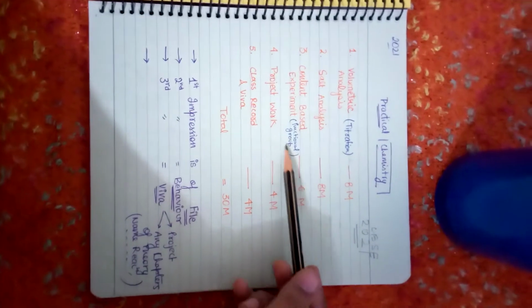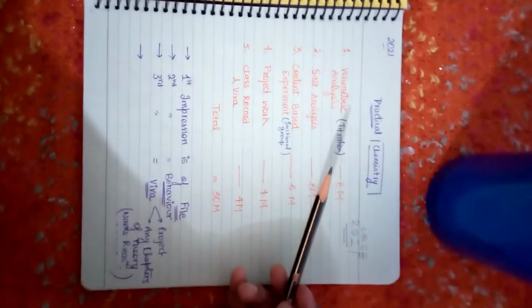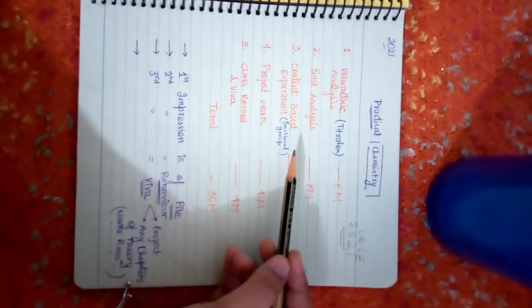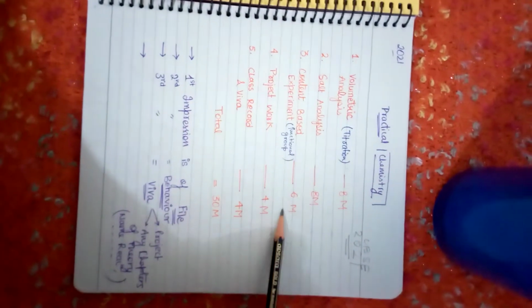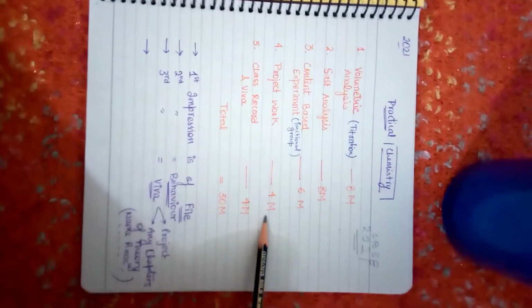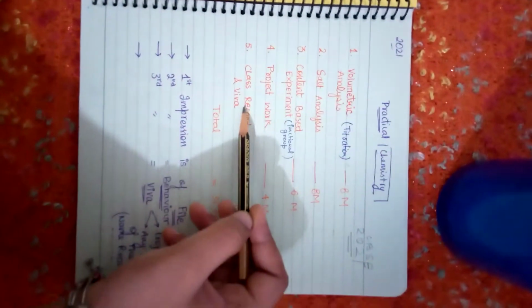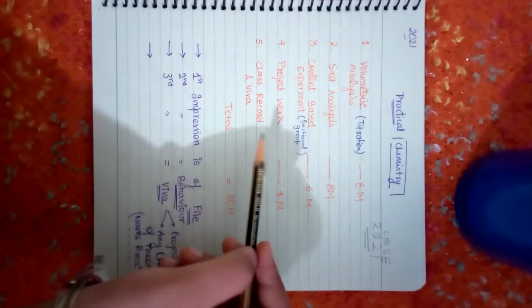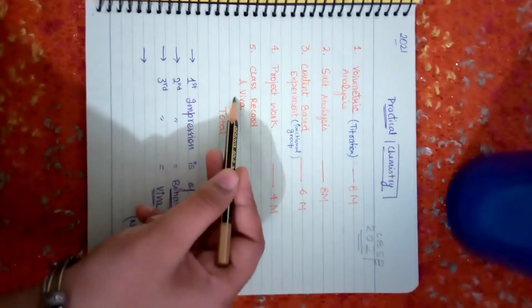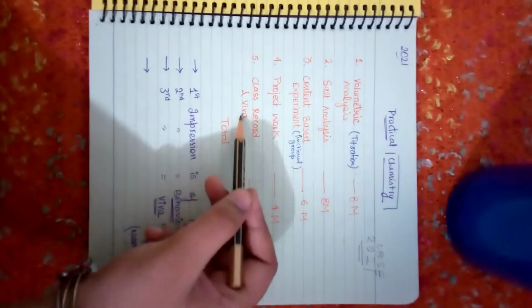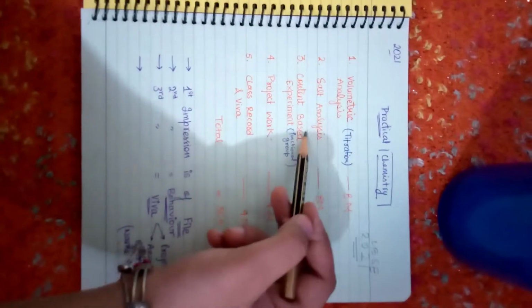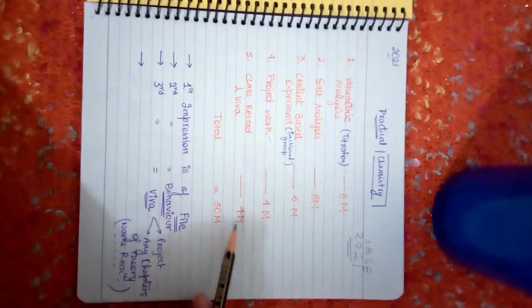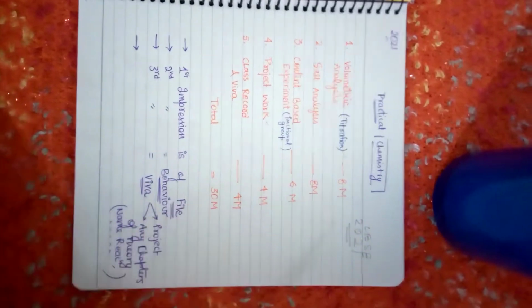It includes functional group, chromatography, and carbohydrates, fats, protein, those tests. It includes 6 marks. Project work includes 4 marks. Class record, meaning how you behave in class, how you studied well in class. And a viva is also related to the project work and these experiments. Then it's of 4 marks and it's of total 30 marks.